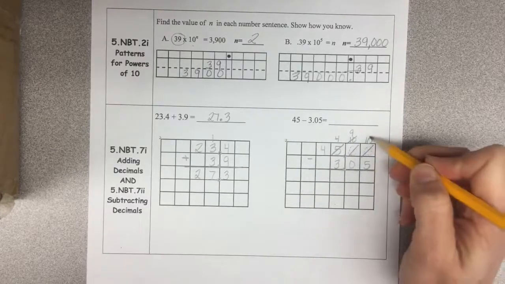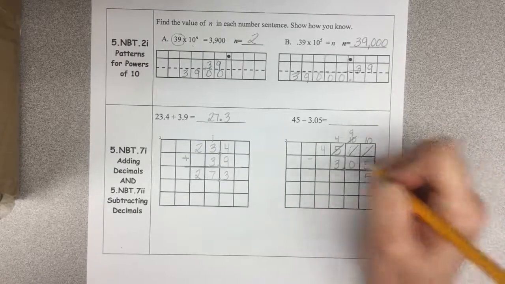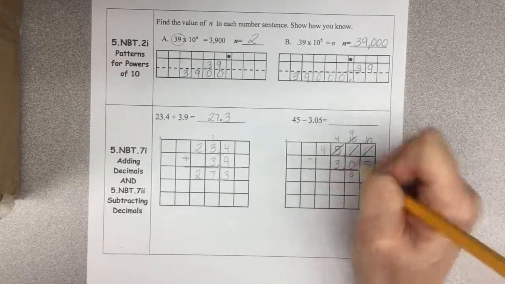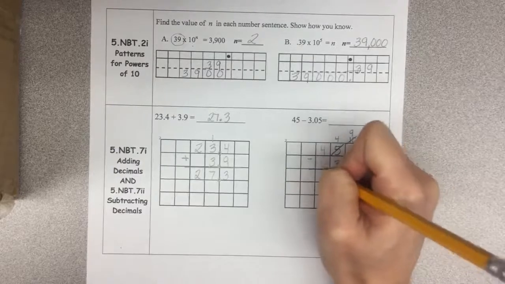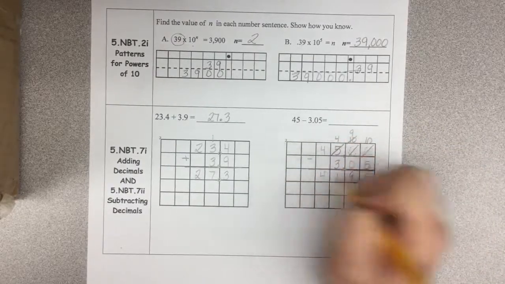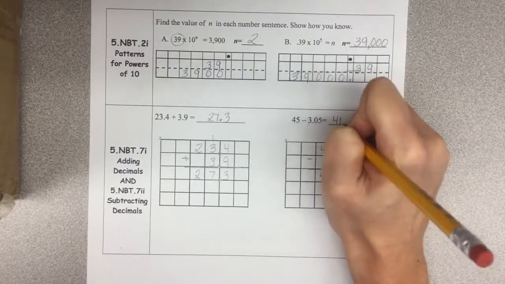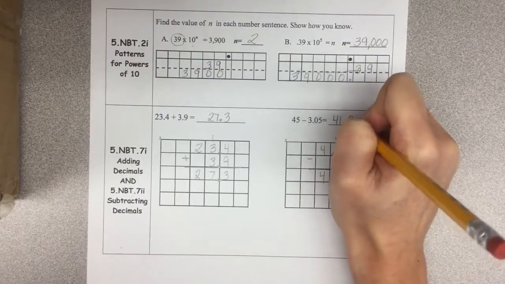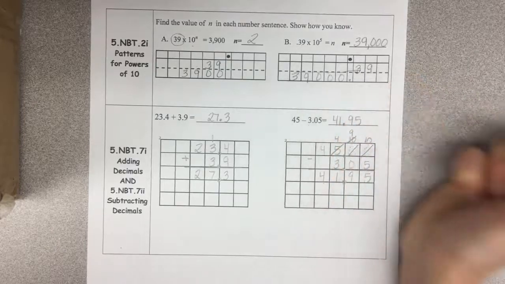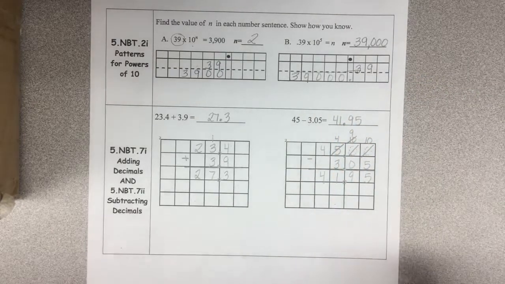And so 5 from 10 is 5, 0 from 9 is 9, 3 from 4 is 1, and nothing from 4 is 4. Don't forget the decimal. And our difference, the answer to a subtraction problem, is the difference. In this case, is 41 95/100.